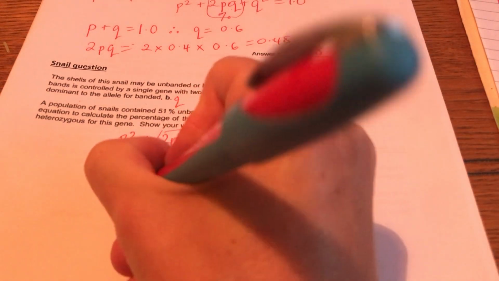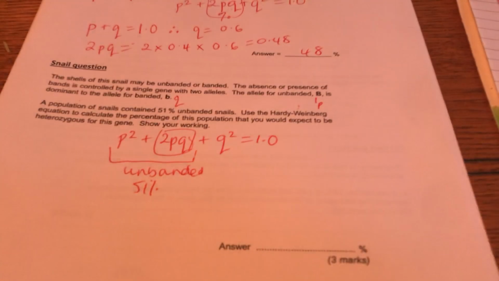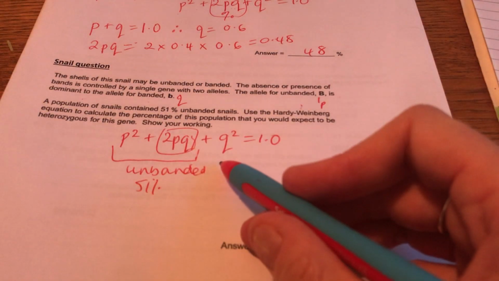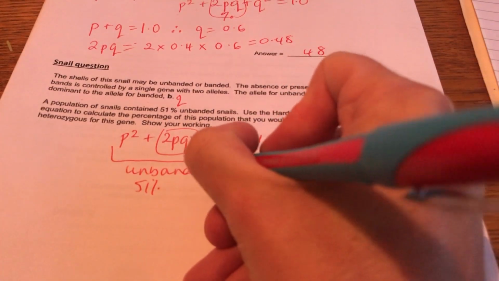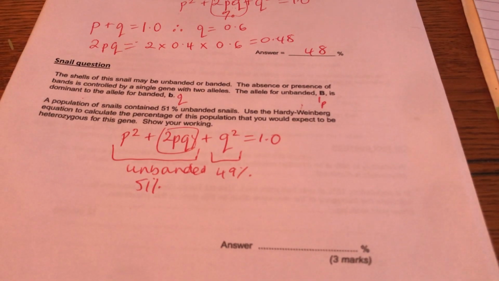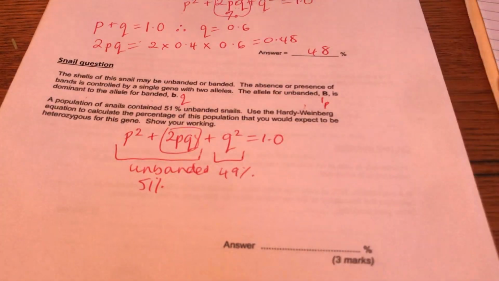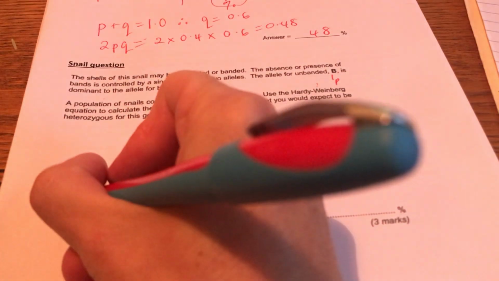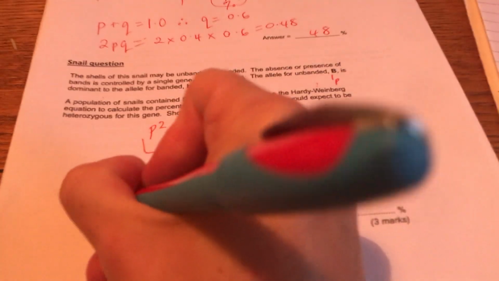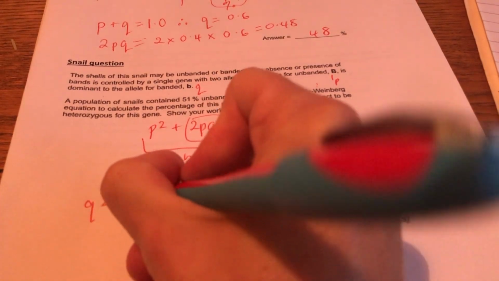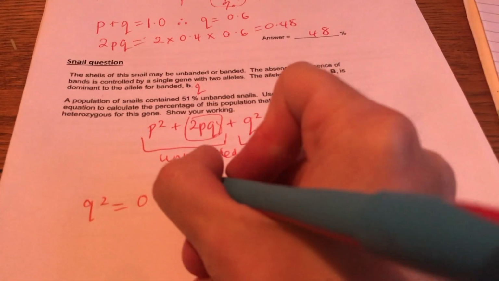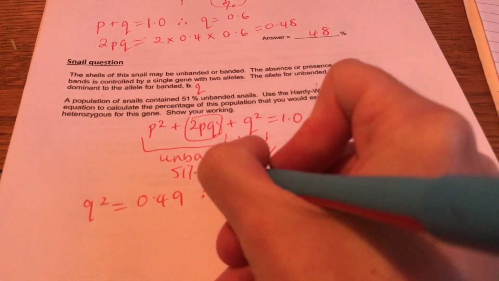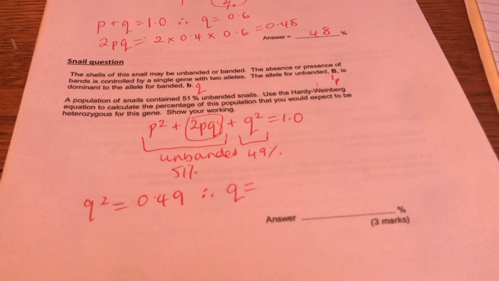And that's 51% of that population. Which means that this Q squared must be the remaining 49% of the population. I'm trying to find out 2PQ, so I know that Q squared is 49% or 0.49, because we want to do it as a decimal, don't we? Therefore, I can find what Q is, and therefore I can find what P is.